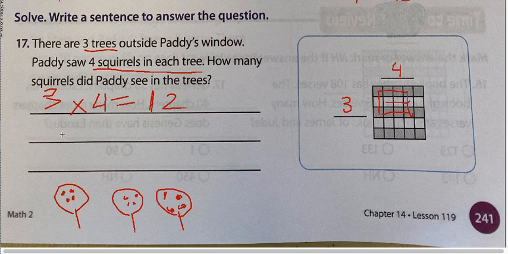Now let's write the answer. Let's write the answer here. How many squirrels did Patty see in the trees? Patty saw how many? 12. 12 squirrels in the trees.